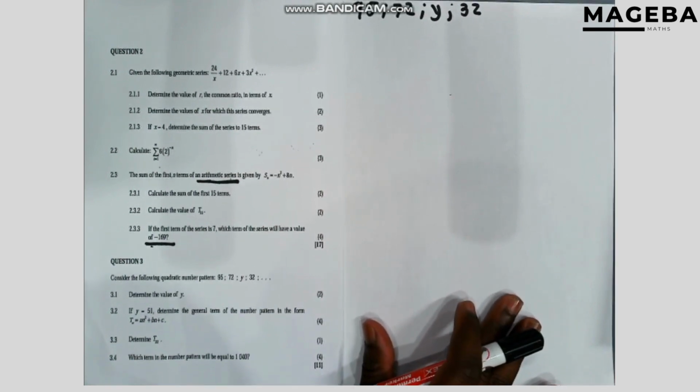Now we'll be doing question 3, which is the last part of this paper. Question 3 says: consider the following quadratic pattern. One important word here is quadratic, so we need to understand what makes a pattern quadratic. The first question says determine the value of y.